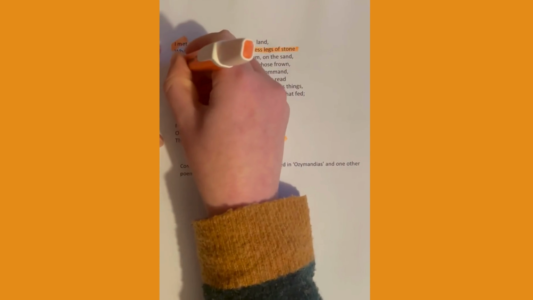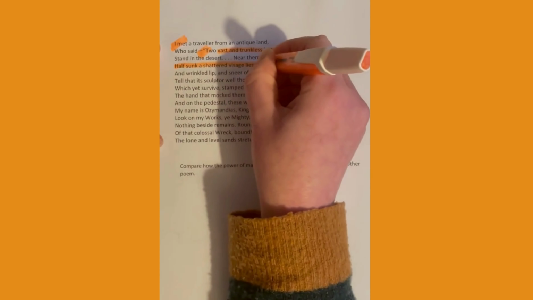I met a traveller from an antique land who said, two vast and trunkless legs of stone stand in the desert. Near them on the sand, half sunk, a shattered visage lies, whose frown and wrinkled lip and sneer of cold command tell that its sculptor well those passions read, which yet survive stamped on these lifeless things, the hand that mocked them and the heart that fed.